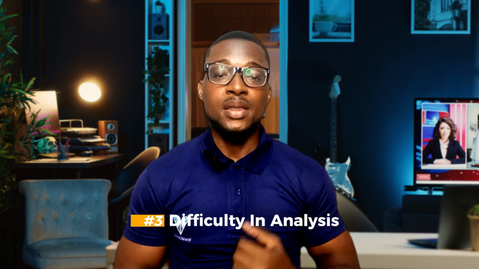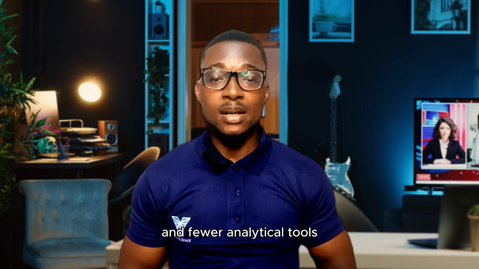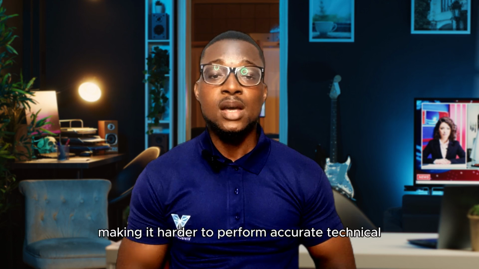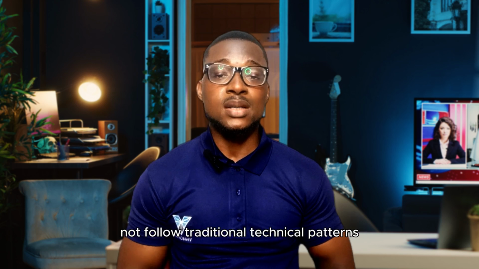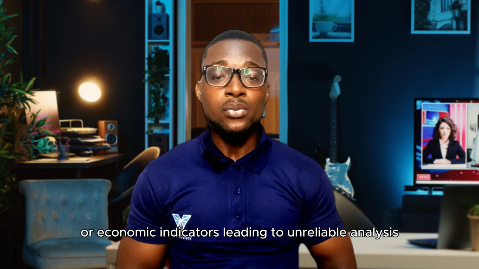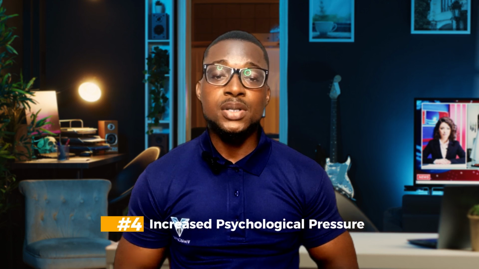3. Difficulty in analysis. Some pairs may have less available information and fewer analytical tools, making it harder to perform accurate technical and fundamental analysis. Some pairs may not follow traditional technical patterns or economic indicators, leading to unreliable analysis. 4. Increased psychological pressure.